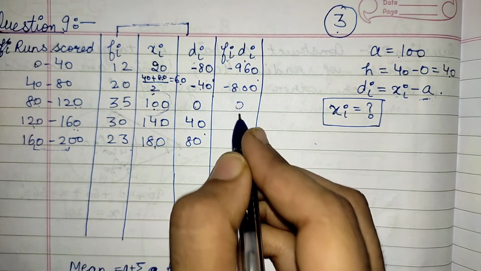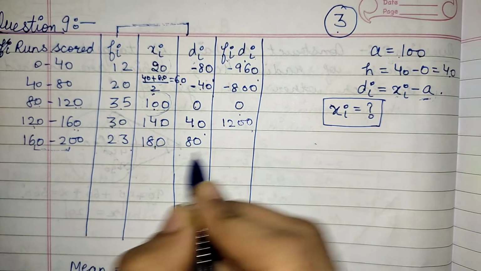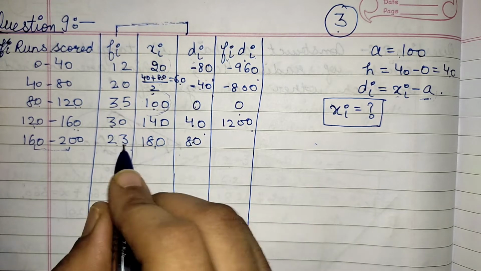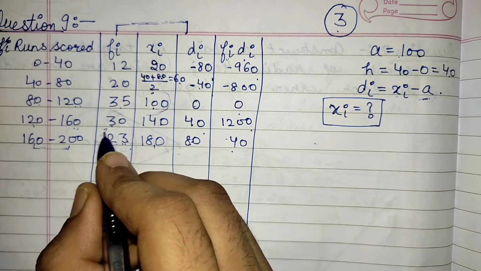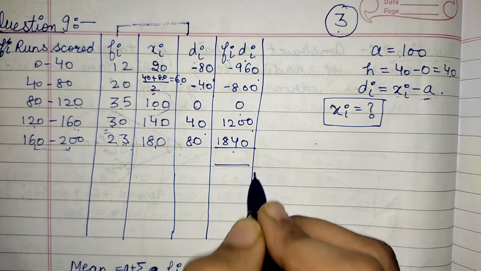This and this will give me 0, and 30 into 40 will give me 1200. And when I do the multiplication of this and this term, what will I get? 8 3s are 24, carry 2, 8 2s are 16, and it will be 1840.